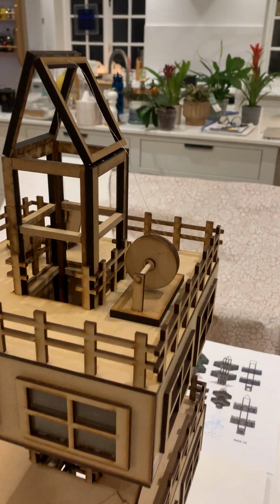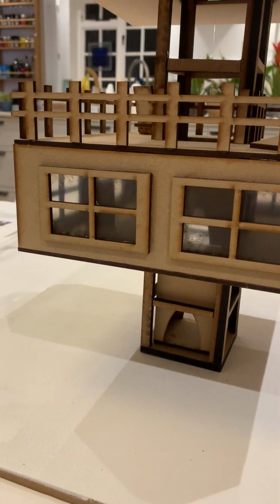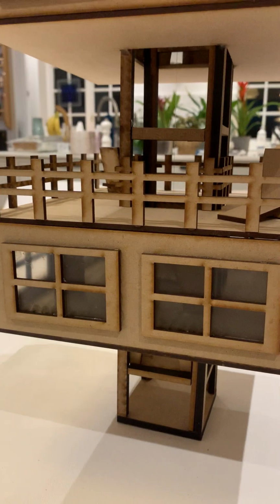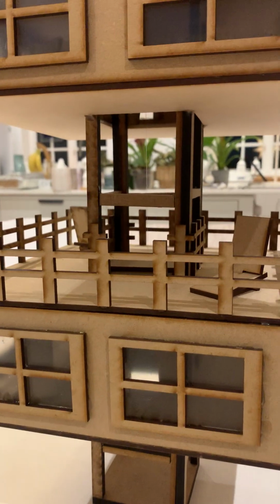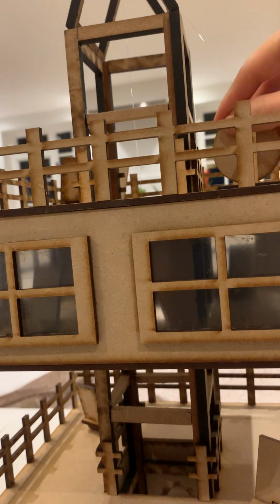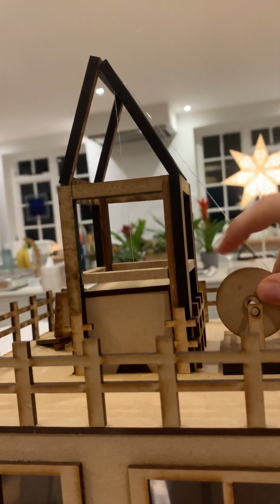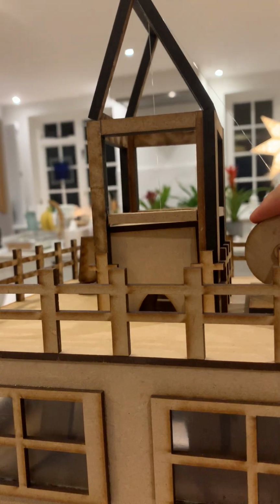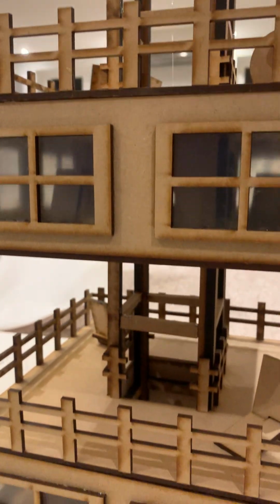I also incorporated this wheel, which can be winded up to lift up the elevator that goes within the building and allow it to rise up. This would be the main way that people in the apartment would get up and down and travel throughout the different floors in the building.